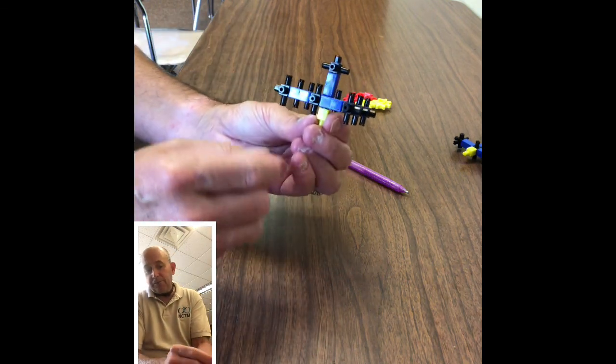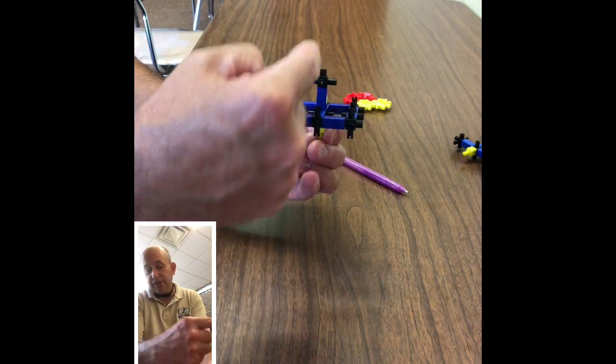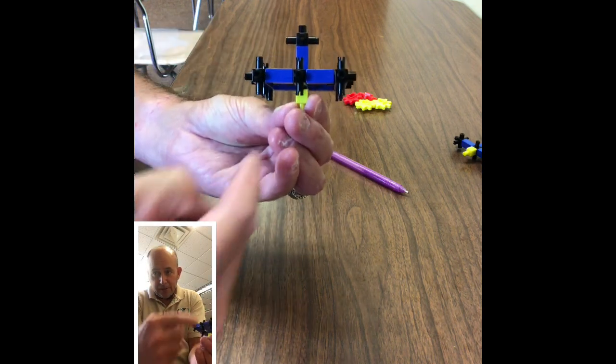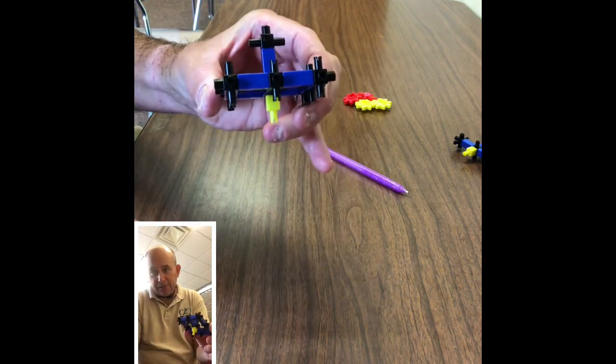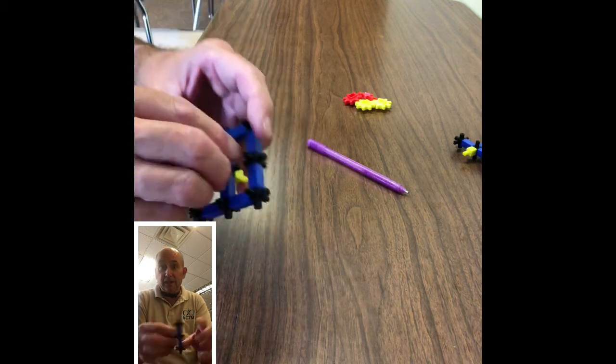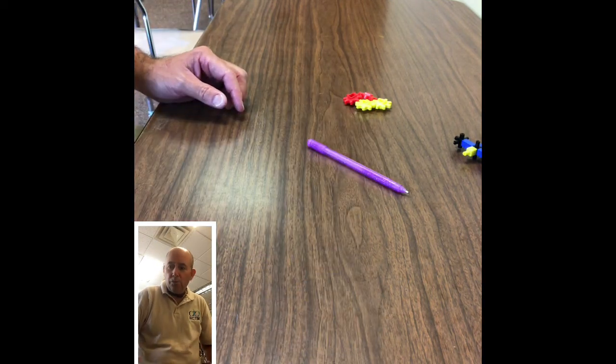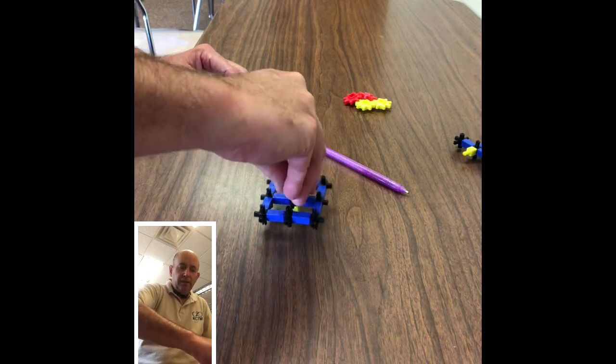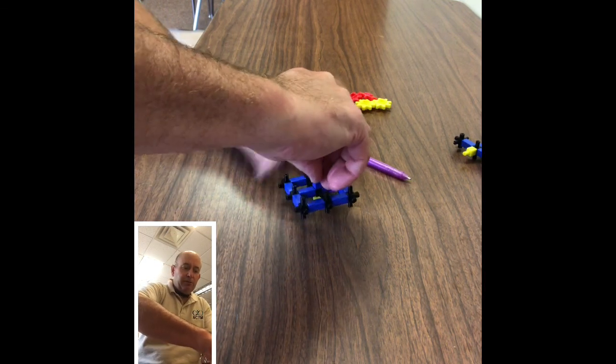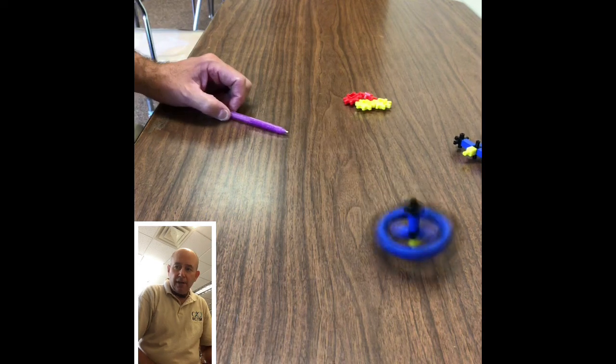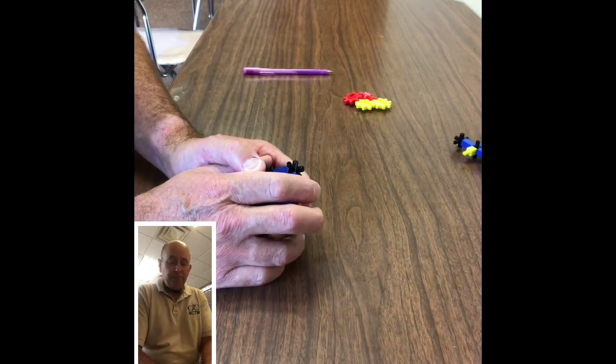If we look at it from the front, we now see that we have a line of symmetry. Okay, we have lines of symmetry there as well. So this thing has got a lot of symmetry and balance. Let's see how it spins. Ooh, wow. That really spins well. Okay? Why don't you practice spinning it right now too?